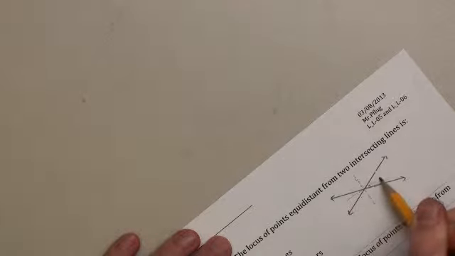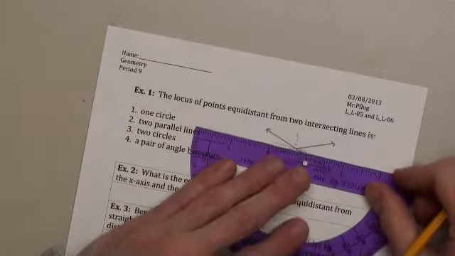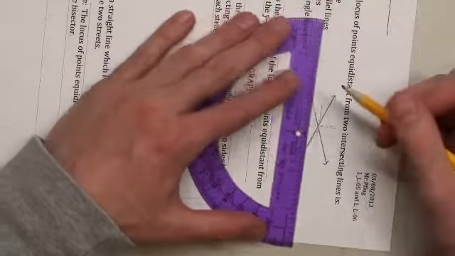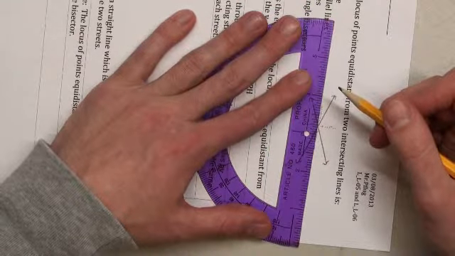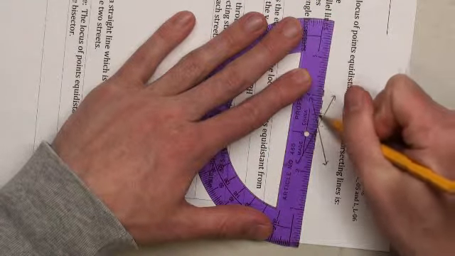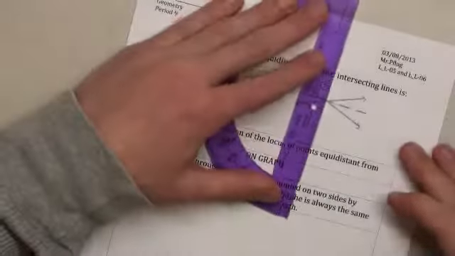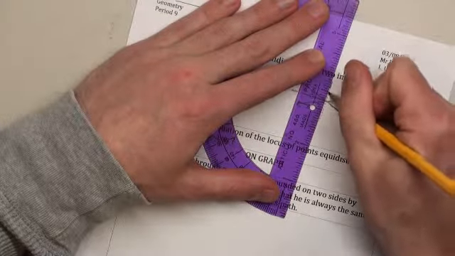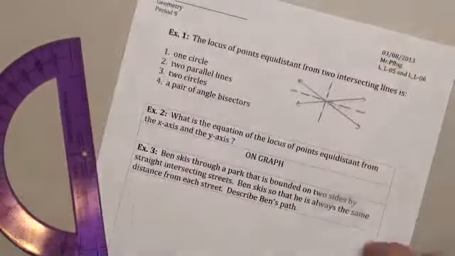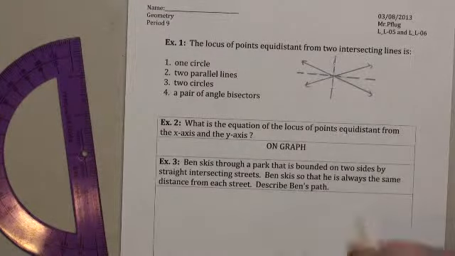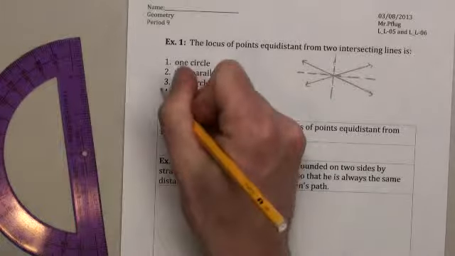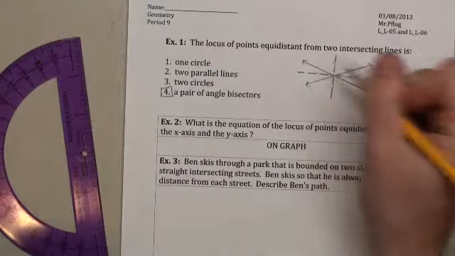And then all the points that are directly in between these two vertical angles are also equidistant. So what you do is you draw a dotted line as best you can in between both of those angles. Like that. And like that. Okay? So it is a pair of angle bisectors.